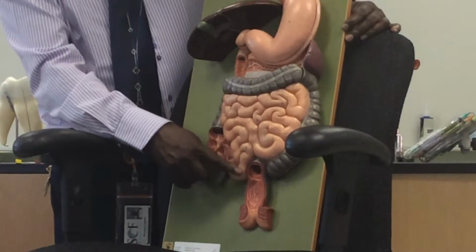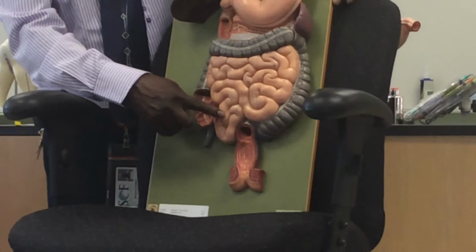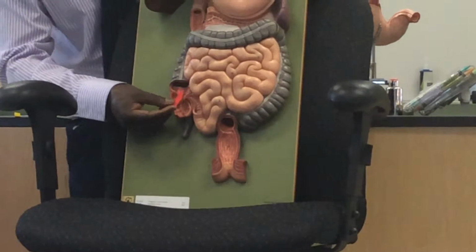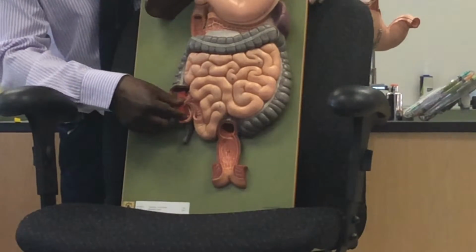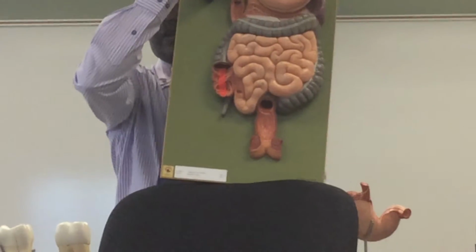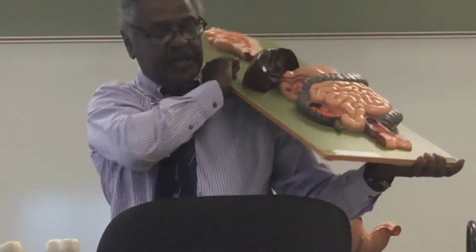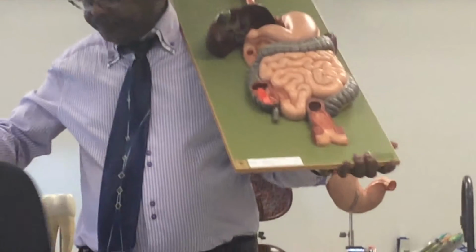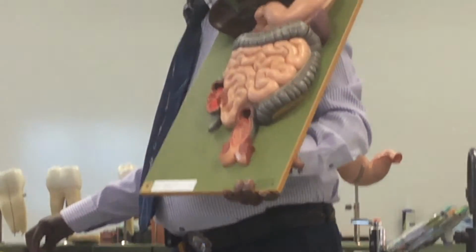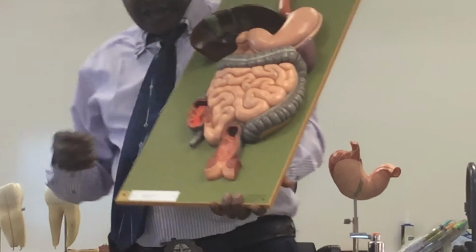Now, the ileum, the last part of the small intestine, connects to the large intestine right here, and this area where it connects is called the cecum. This is the cecum. See the red tape? That is the cecum. Now, in the cecum, there are two things that you need to identify.